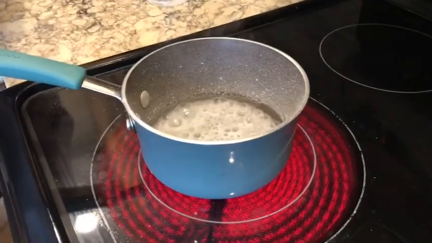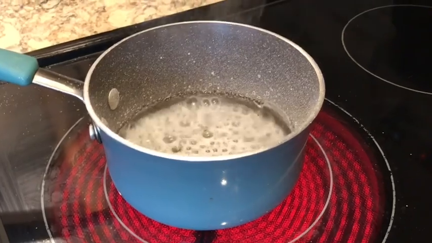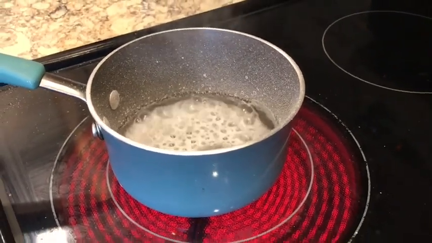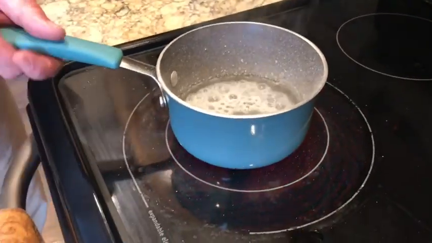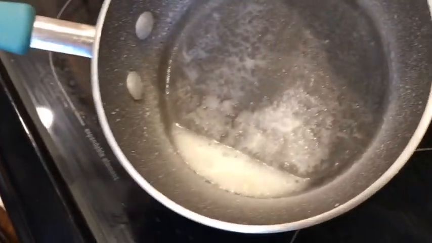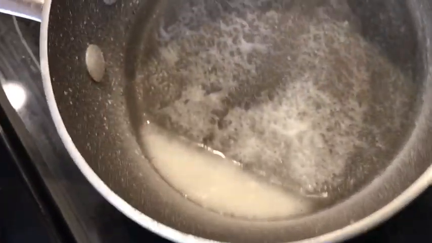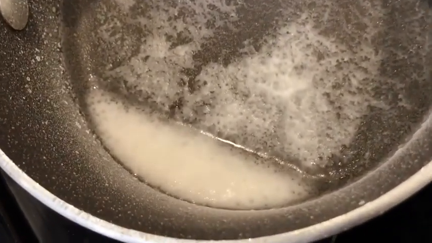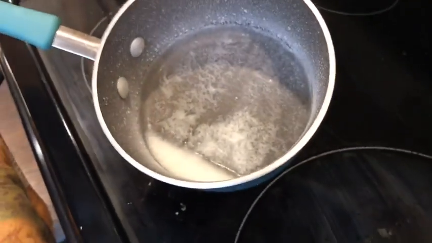All right, we're almost there, and I don't want to ruin my pan either. But we'll see. Get down a little bit closer. Yeah, definitely can see it now. And we can see what's left over there is really just the salt. We have a little bit of water left, but we can see that we boiled off most of the water, and we're just left with our salt.